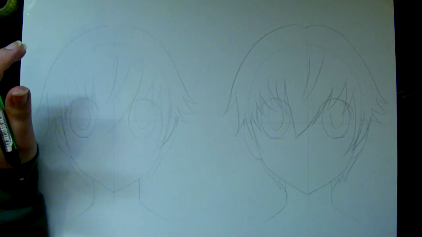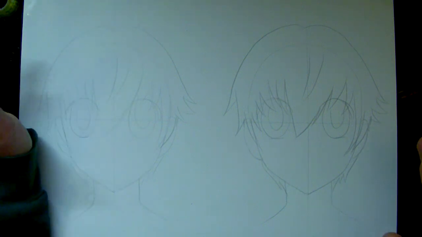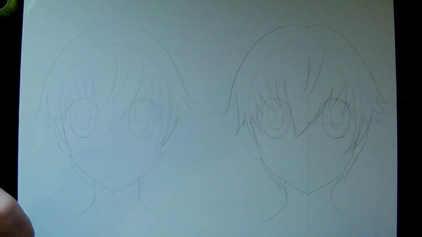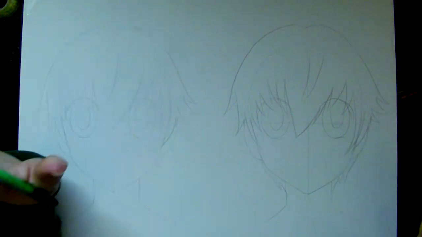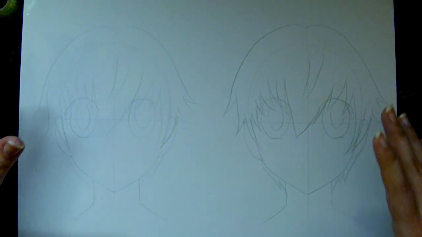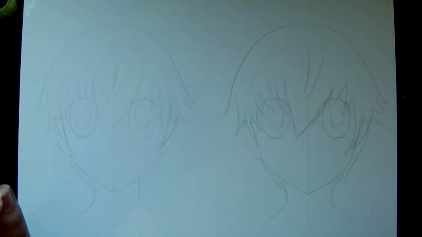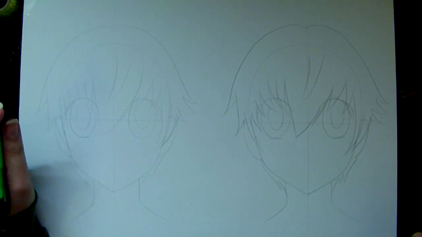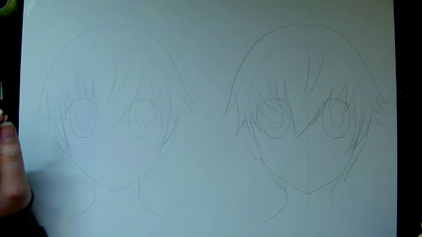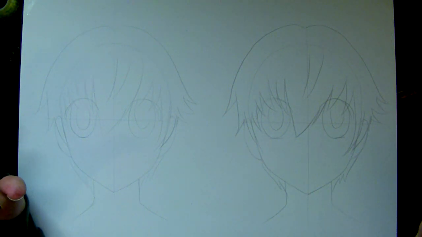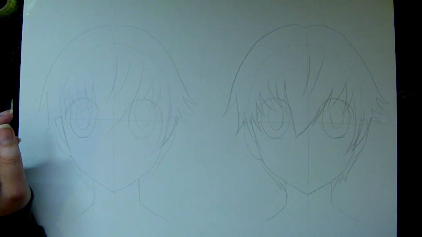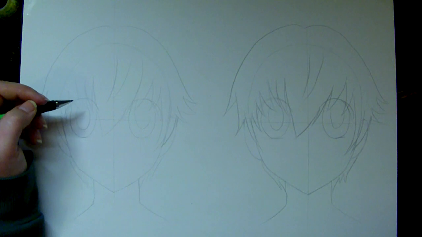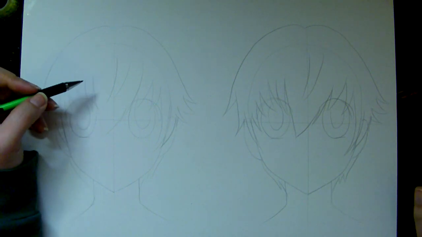And also don't press your pen too hard until you're really satisfied with the look and you want to finish the drawing. So please control your hands and draw the initial lines as thin as you can. Okay, since this will be a girl, the main point about girls is their eyes. So what we want to do with the girl's eyes is make them as sparkly as possible.